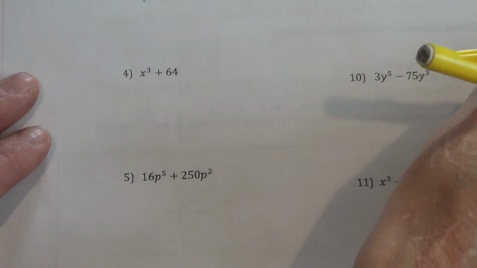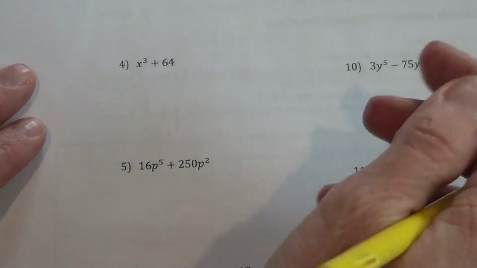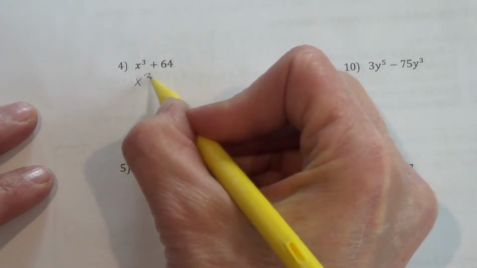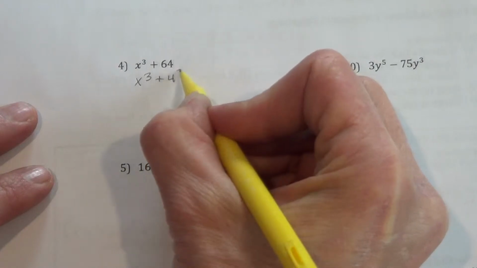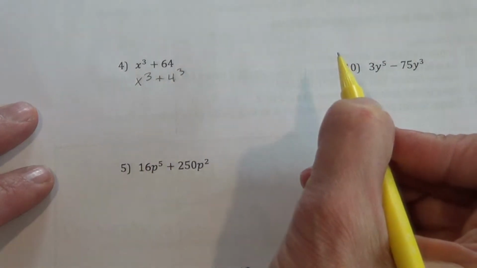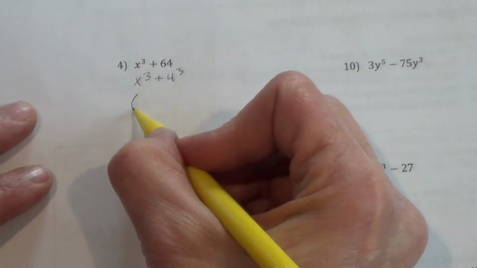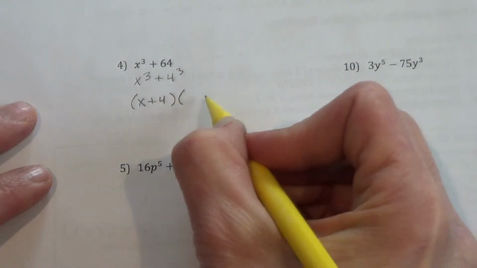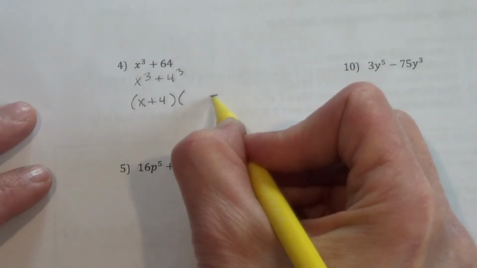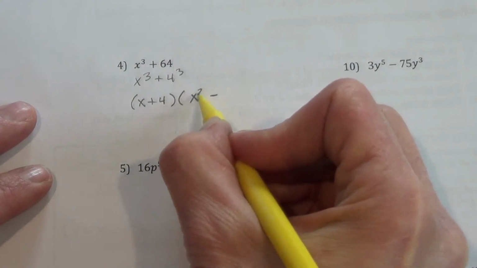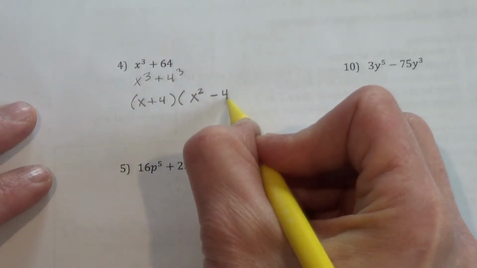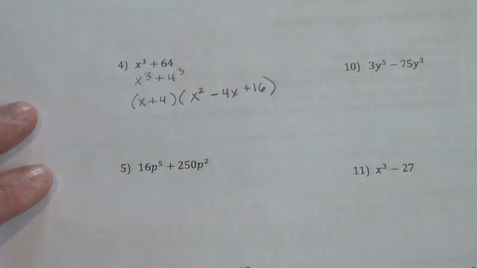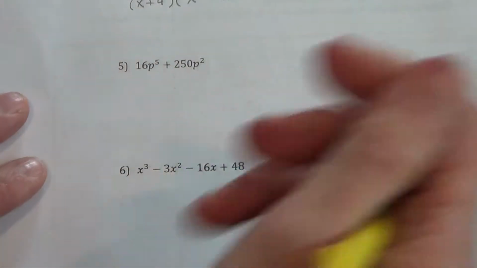Okay, next one. Hopefully you see that as a sum of perfect cubes. So we rewrite it, x cubed plus 4 cubed. And now we go to our formula. Remember with the sum, it was the root plus the root, and then our only subtraction sign's in the middle term here, so it's x squared, 4 times x, and then the last term squared, 16. Okay. Next one.